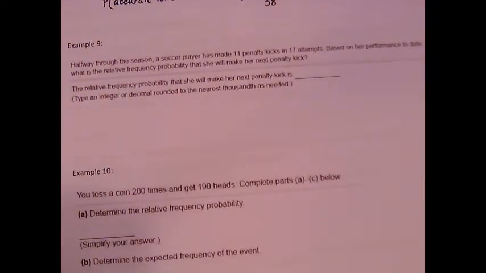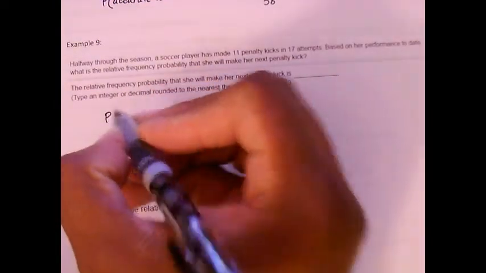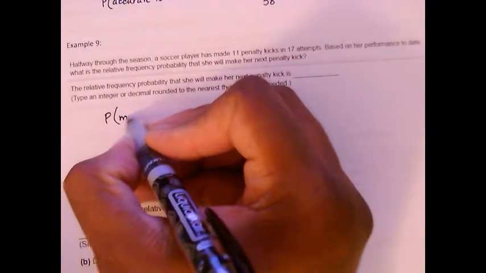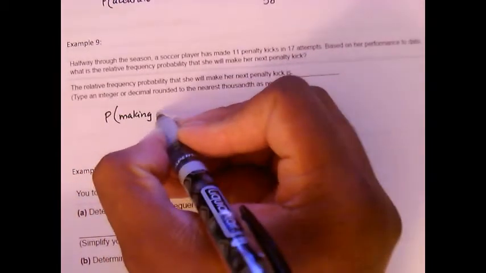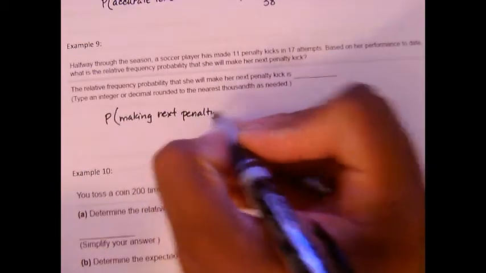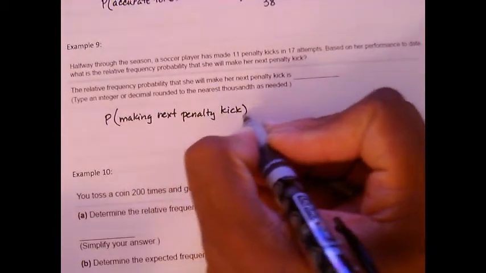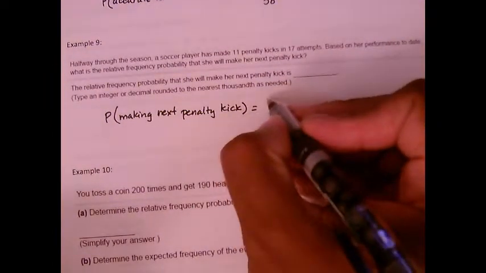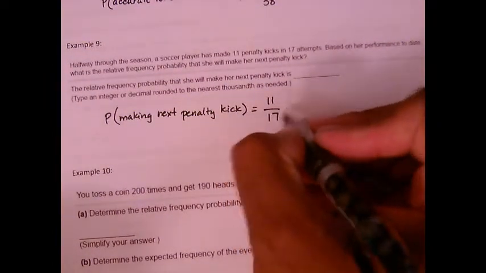All right, here's the next example. Halfway through the season, a soccer player has made 11 penalty kicks in 17 attempts. Based on her performance to date, what is the relative frequency probability that she will make her next penalty kick? So here the probability of making the next penalty kick. Well, she made 11 penalty kicks out of 17.